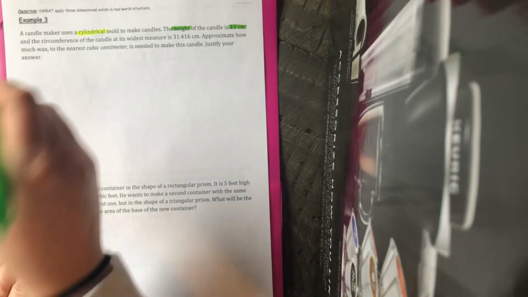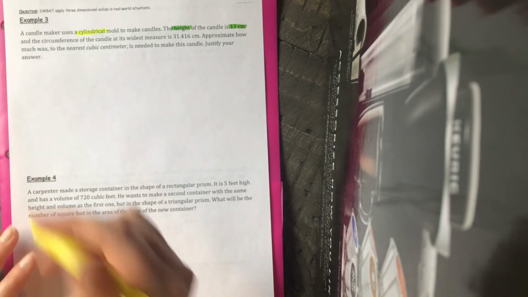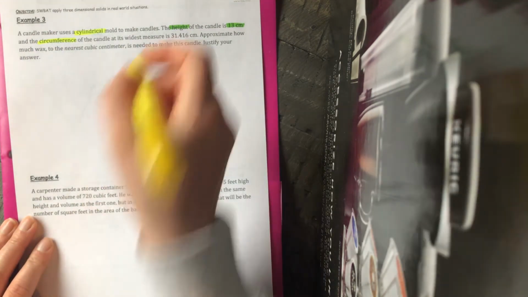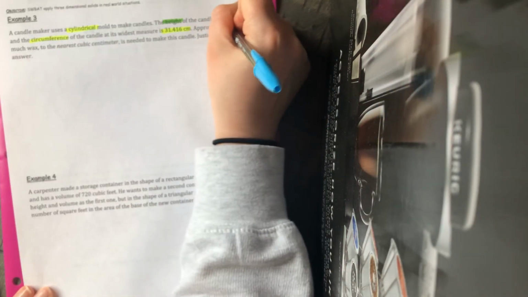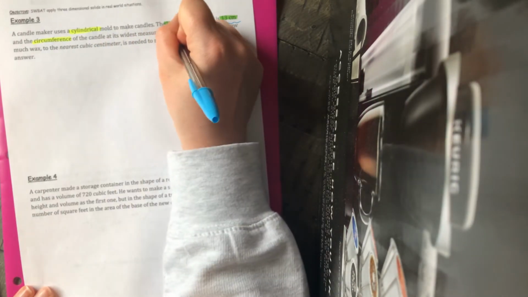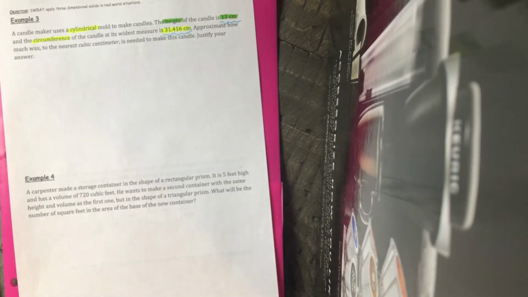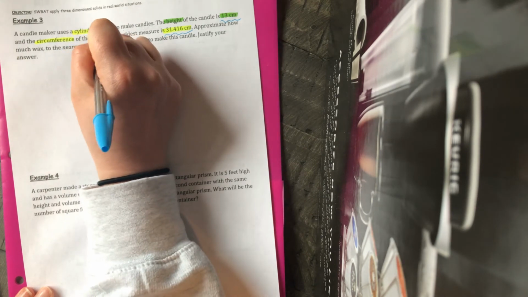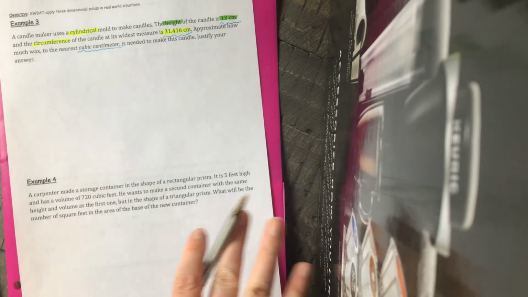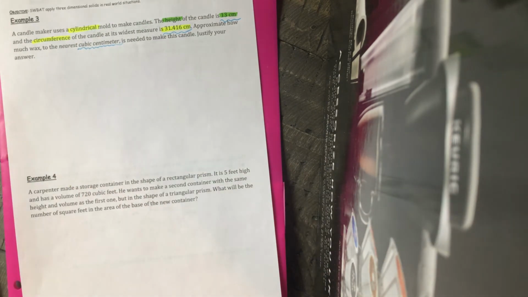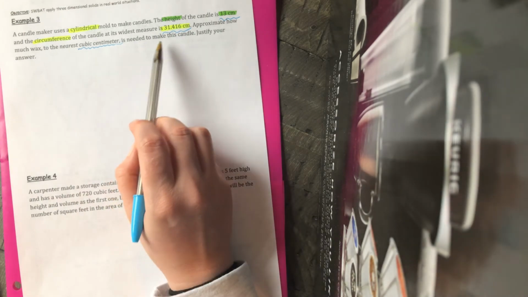And the circumference, so again, that's another important vocab word. The circumference of the candle is 31.416 centimeters. All right, before I keep reading, I want to make sure I'm looking at my units. It's 13 centimeters, 31.416 centimeters. So right now I'm good. And then it says about how much wax to the nearest cubic centimeter. Centimeter, centimeter, centimeter, they match, so I'm good to go. Cubic, keyword, tells me that I'm finding volume. Is going to be needed to make this candle.